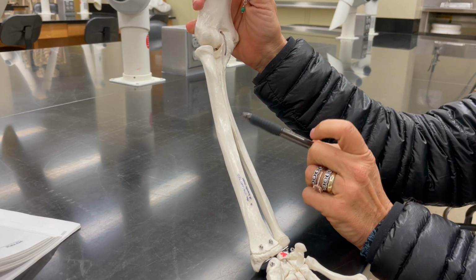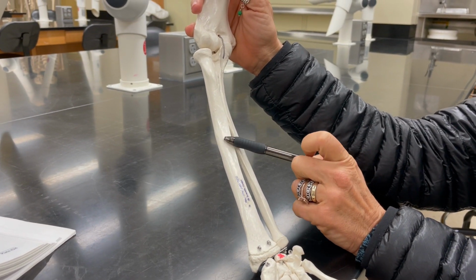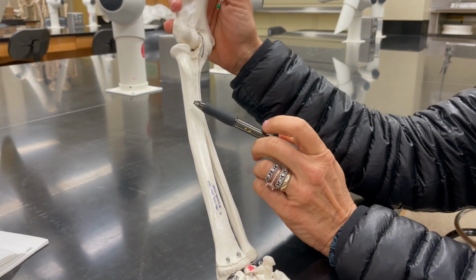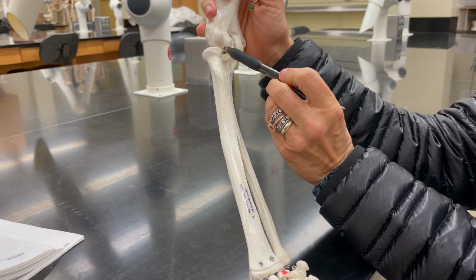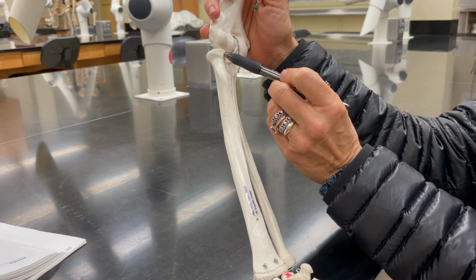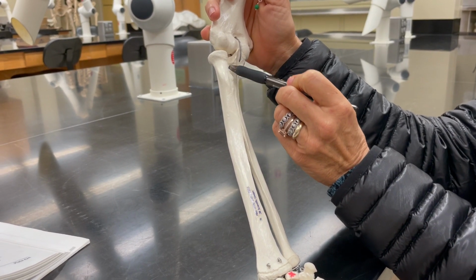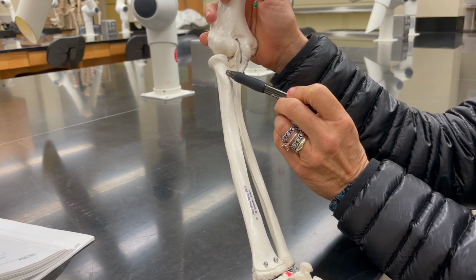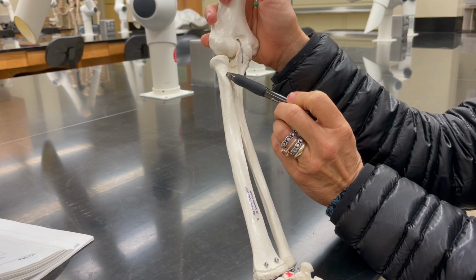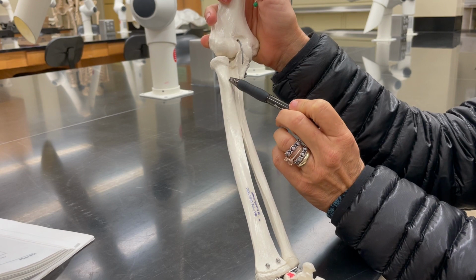Okay, so this video is going to cover the radius and the ulna. So the radius, there's not a whole lot of features, but the head of the radius is here. And then this constriction point is the neck, so the head, the neck. This raised area, which is actually really important, is the radial tuberosity.